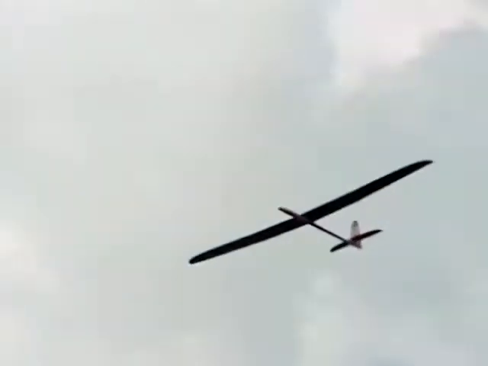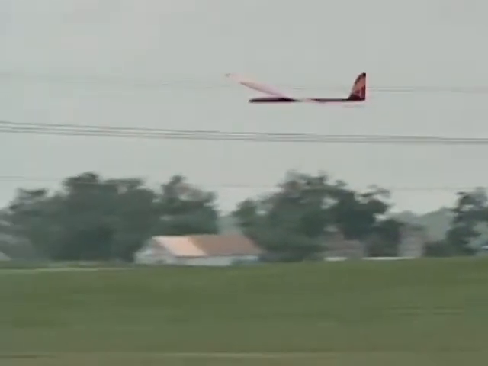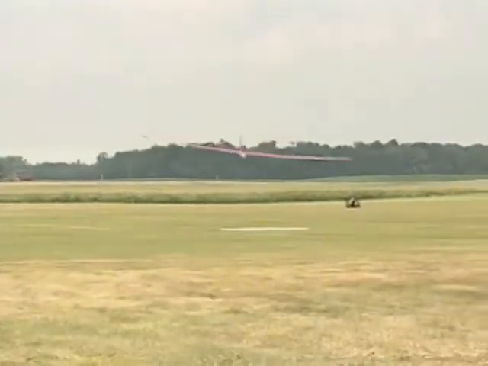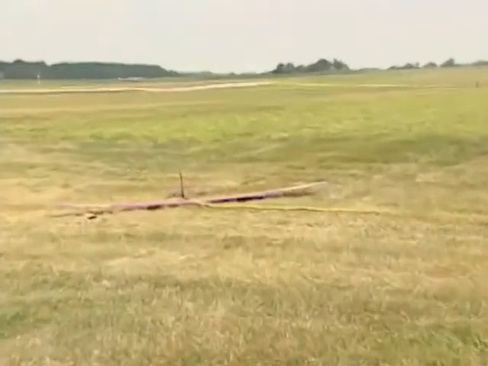Now at this point you're going to go ahead and set up here for landing, correct? Correct, that's correct. Close enough.